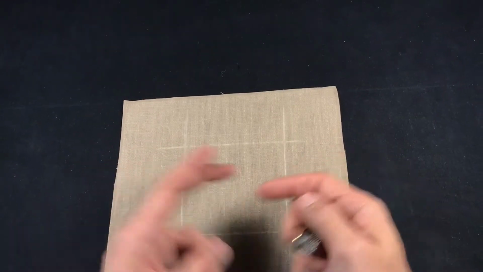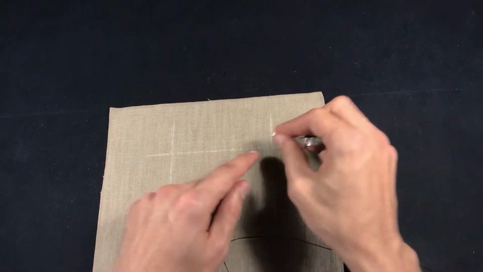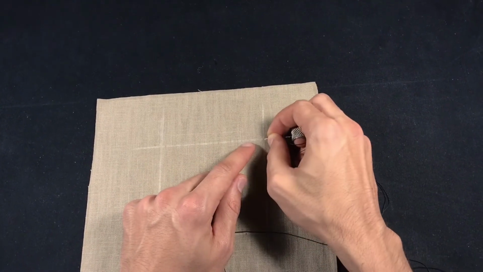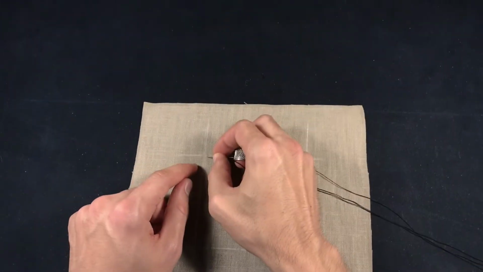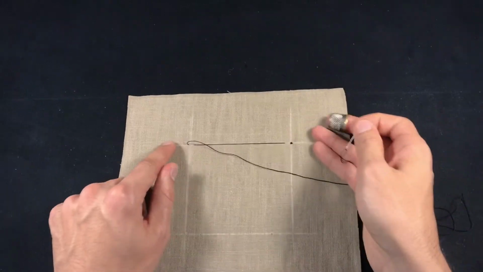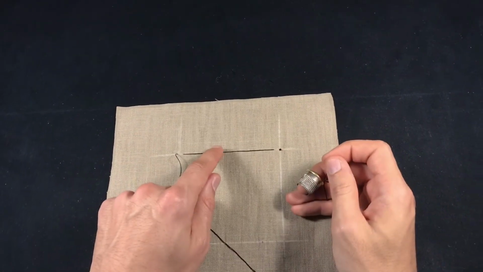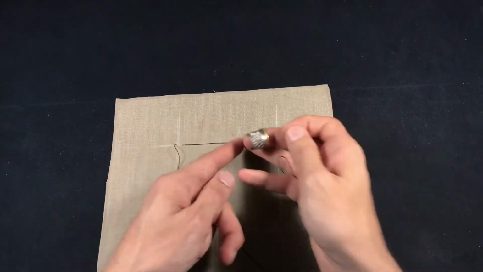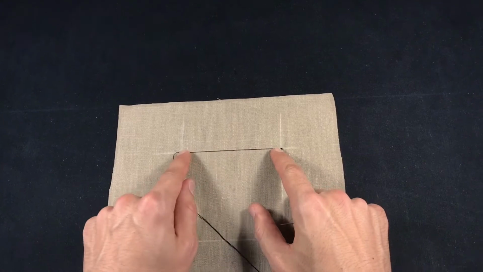How does that look like? Well, suppose I make a knot at the end of my thread and I put that knot right at the starting point of this line. If I would now go to the ending point of this line and take a bite and back tack, nothing would happen because both the thread and the chalk line, which is now the fabric, are exactly the same length between these 2 points.